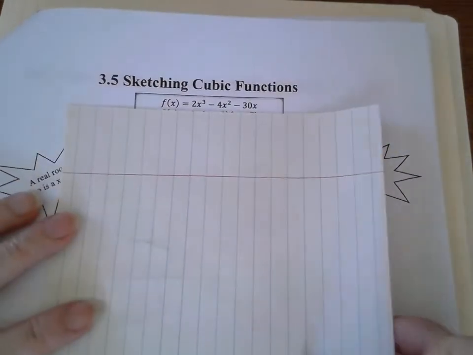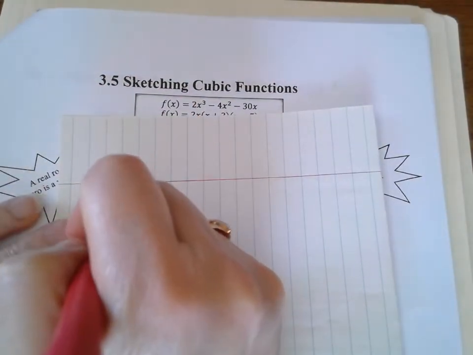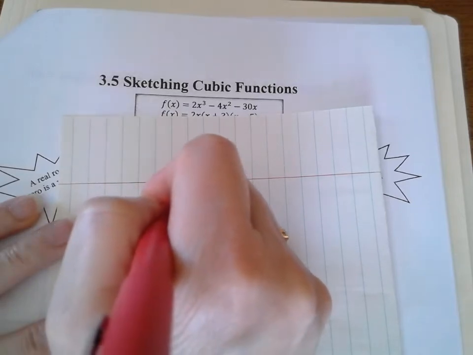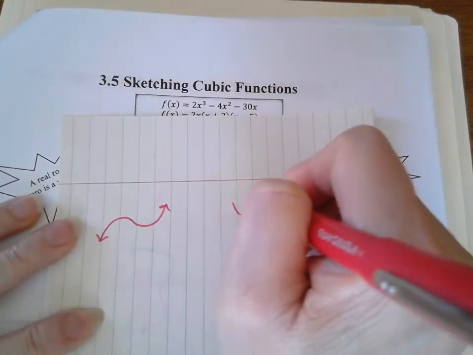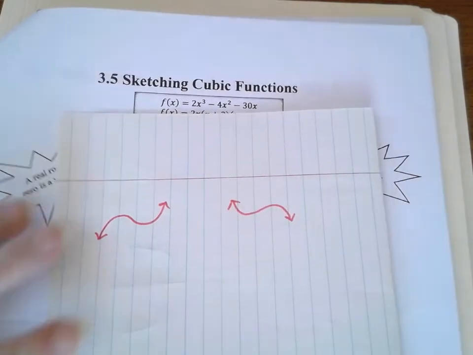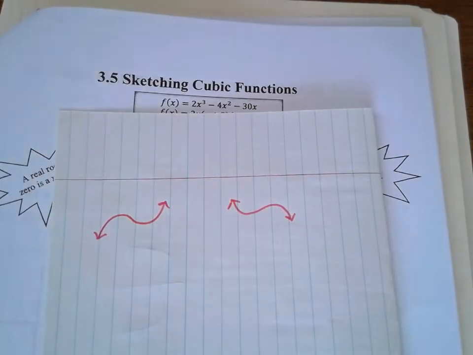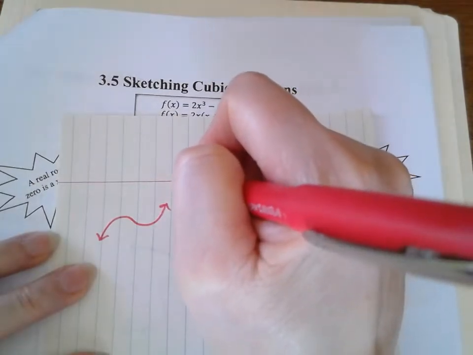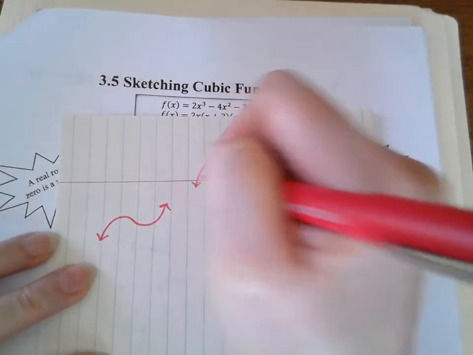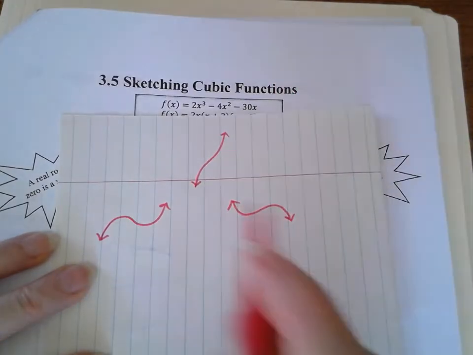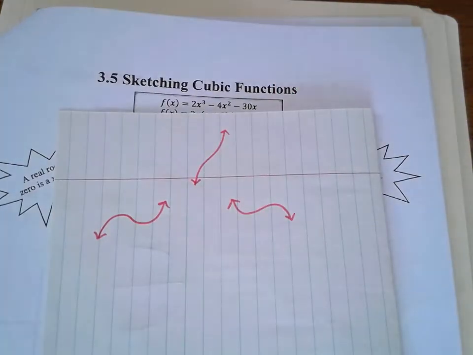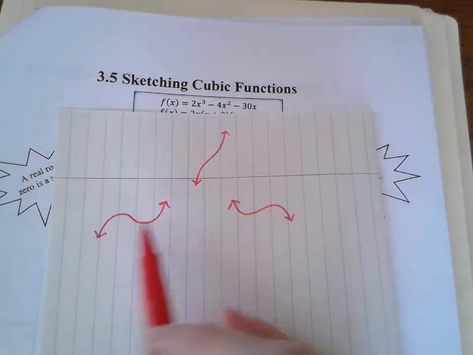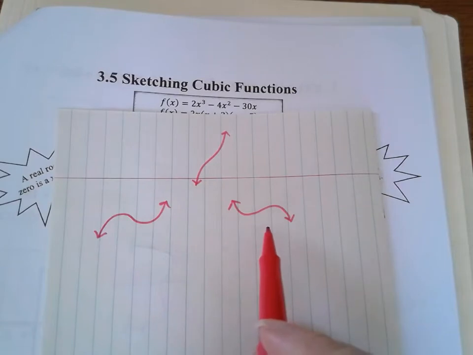Now, let me remind you before we do anything else that cubic functions are generally going to look like one of these two. The mama function, if you remember, looks like that right there. And then when you take the mama function and you expand her, if she does have a transformation, expand it enough, you might end up with a function that looks like one of these two.